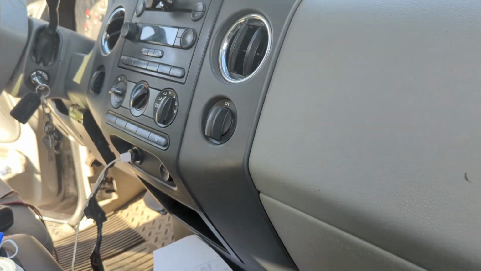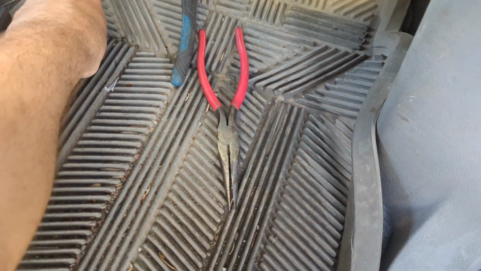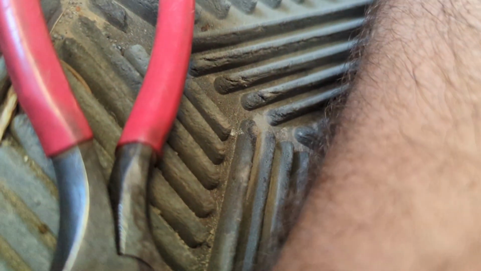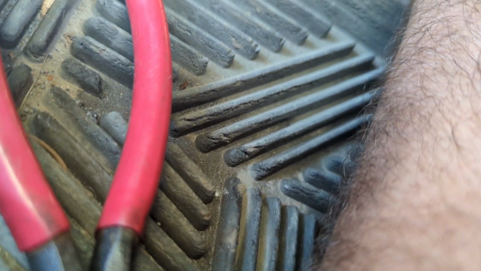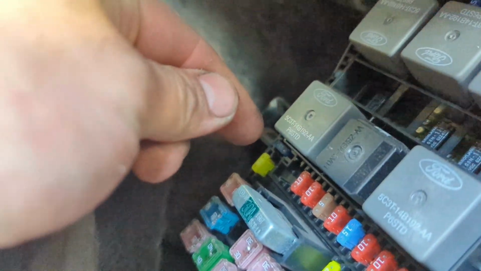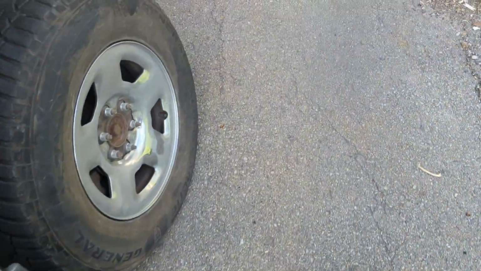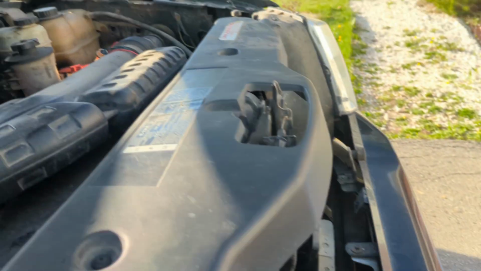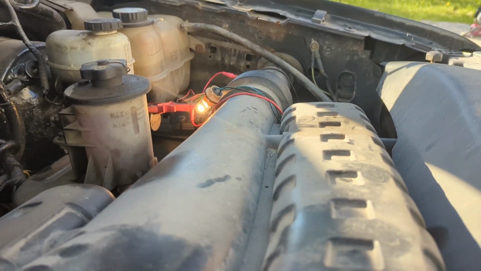All right, so let's turn the system off, because I don't want it to short out. All right, let's take my fuse, put my fuse in. All right, the fuse is back in. It's this guy right here. Now we're gonna go test for power again. And as you can see, now we have power.